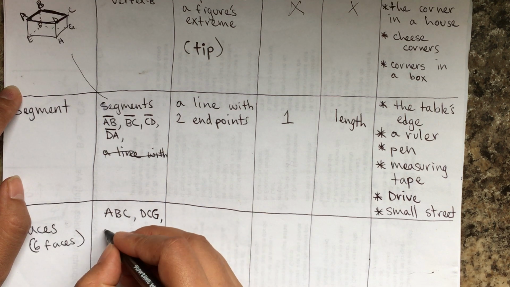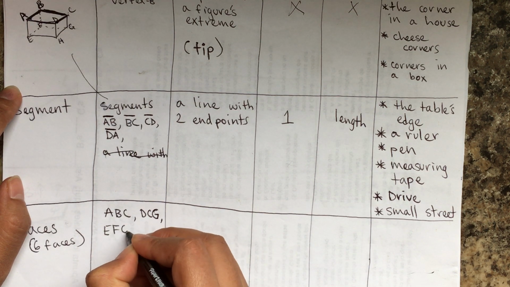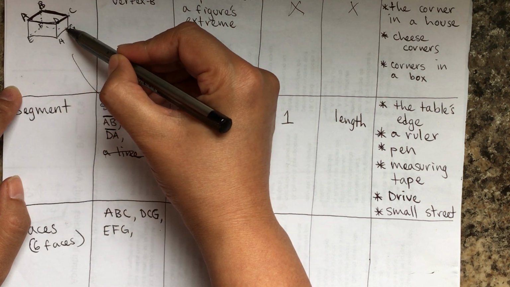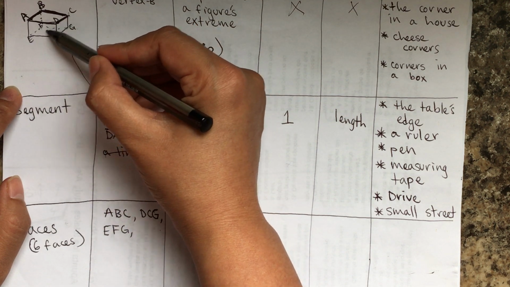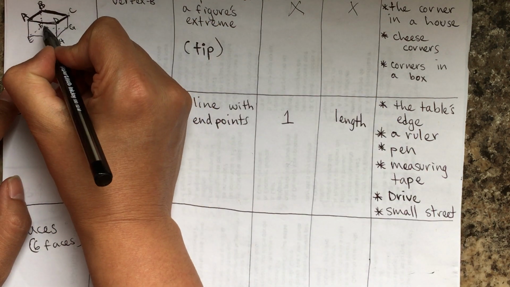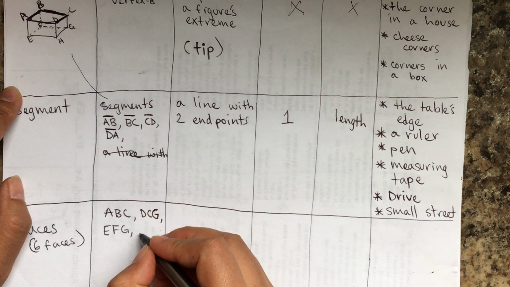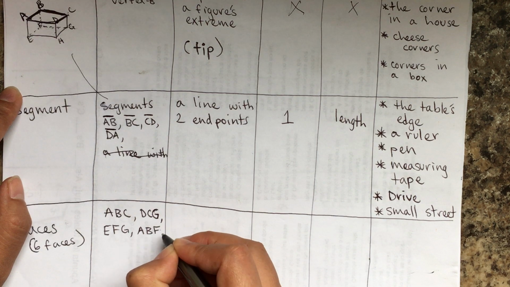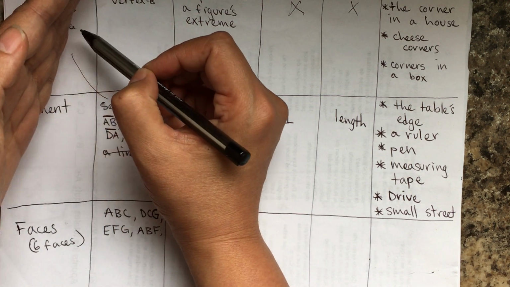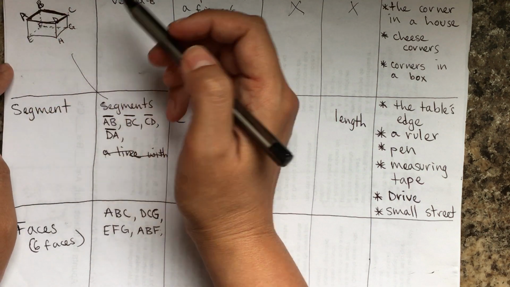E, F, G. Oh, it refers to the one on the bottom that we cannot see, and that's why we're putting these dotted lines. Maybe another one could be ABF. Oh, that's the one on the left.